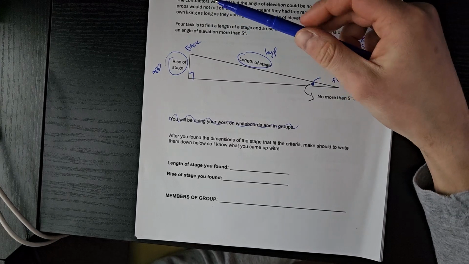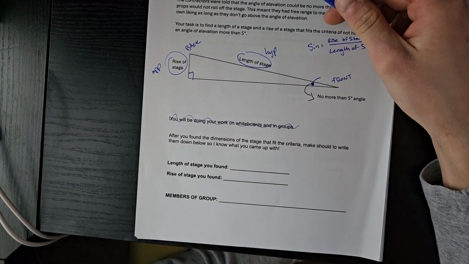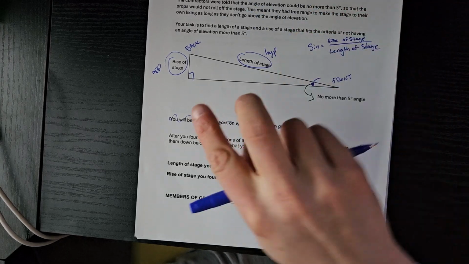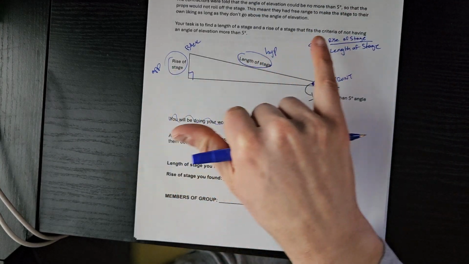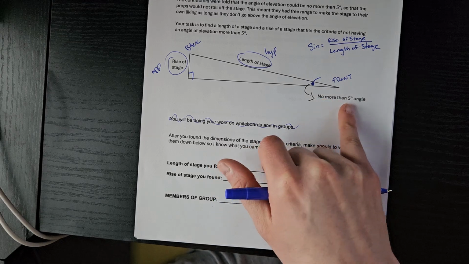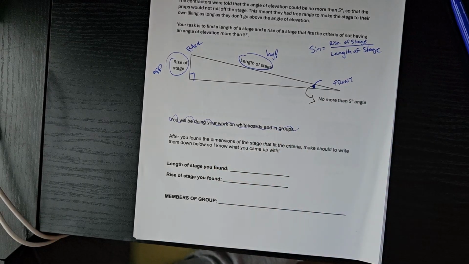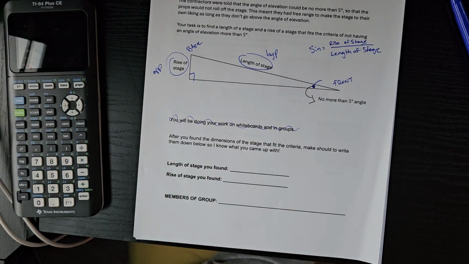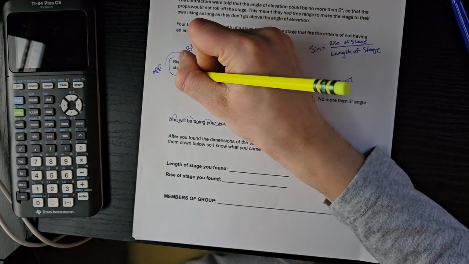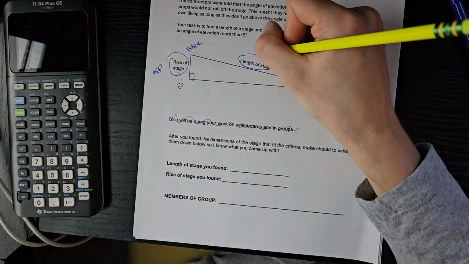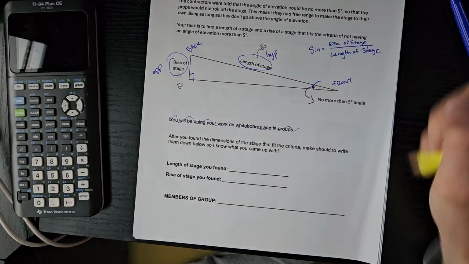This was a lot of plug and chug, choose your own adventure type of deal with the side lengths. Your goal was to find a ratio to plug into inverse sine in order to get an angle that was smaller. Let's just say, for example, I want this rise to be 50 and this length to be 80.